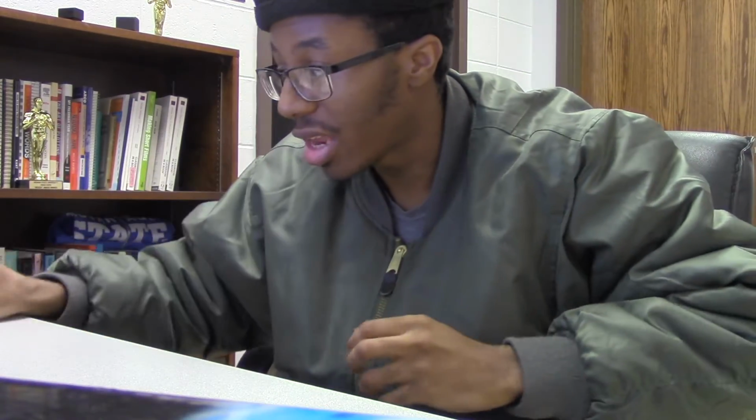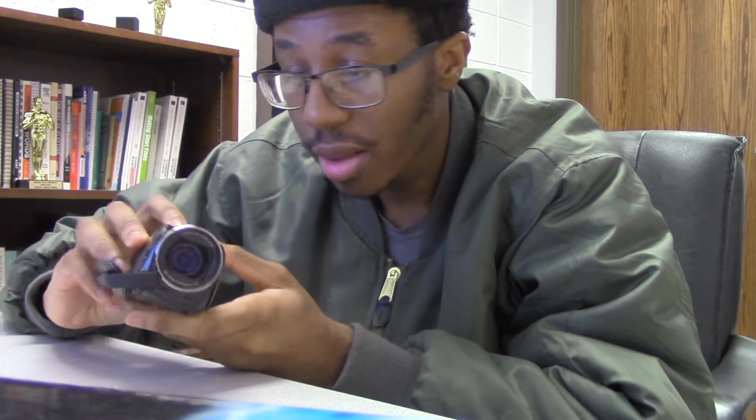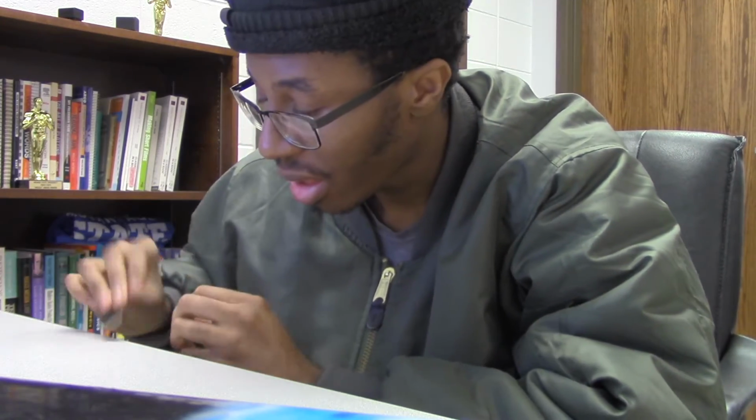Well, first you need a camera of some sort, and then you need an SD card that goes into your camera. It's what your camera records onto. You take this out of your camera once you're done. You put this into a computer, into editing software, and you edit the video. You can add cool effects, and then you post it to any site you want to.